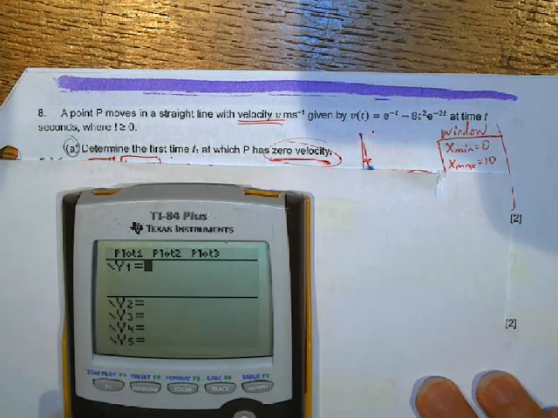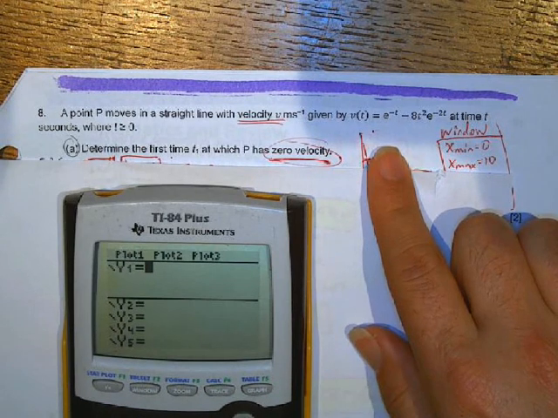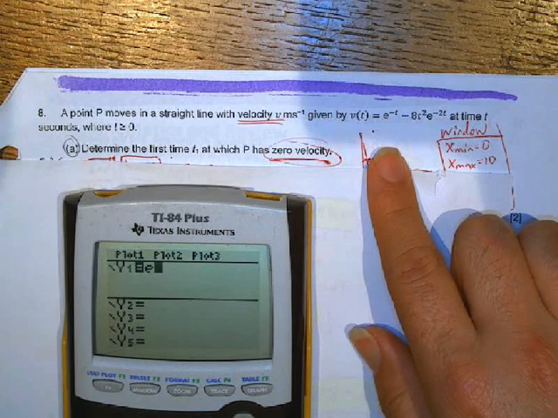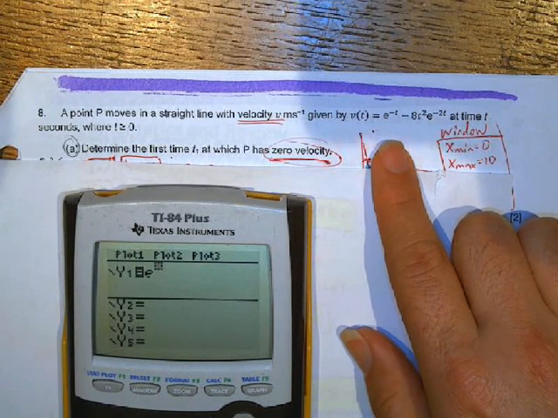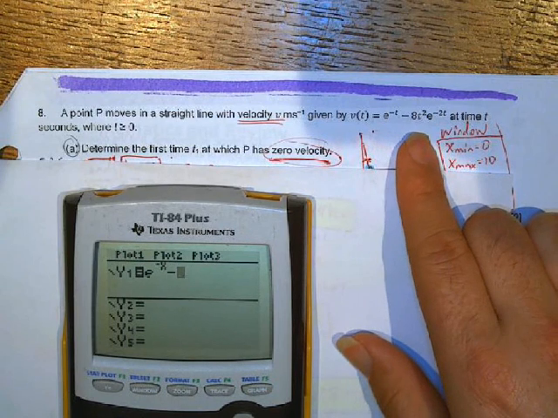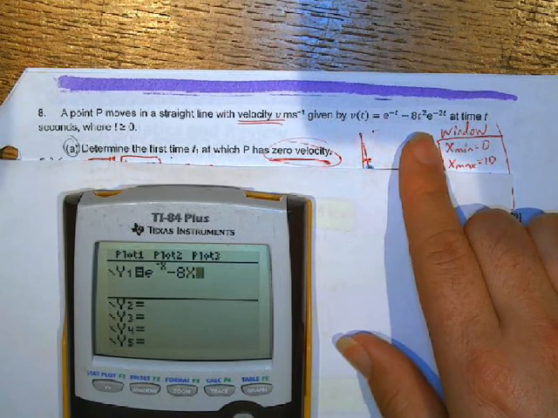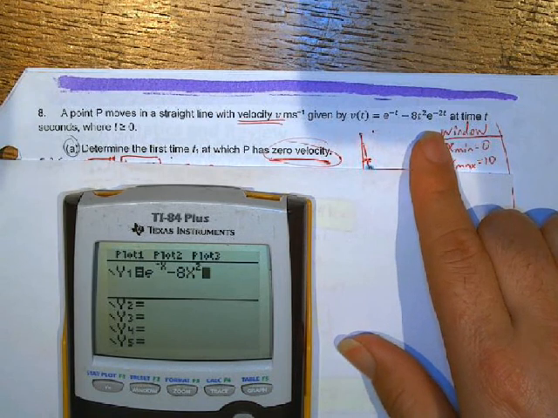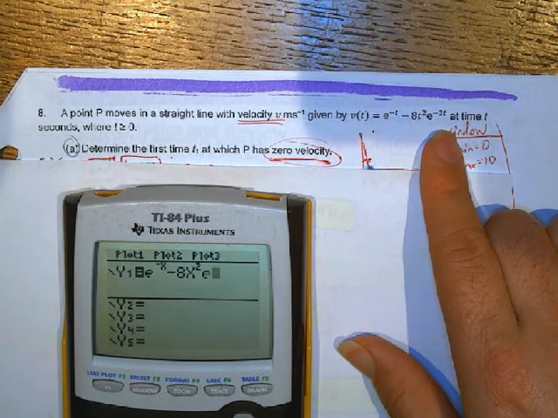Okay, so I have e to the power negative x minus 8x squared times e to the power negative 2x.